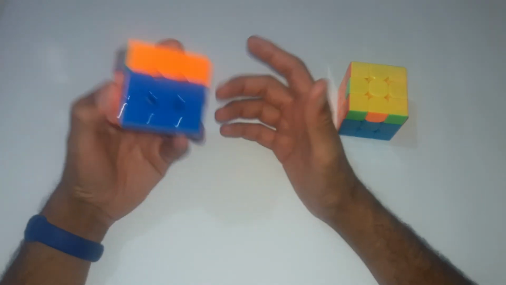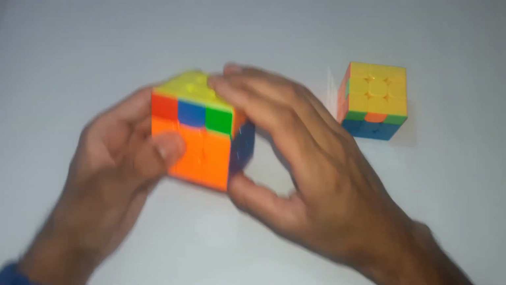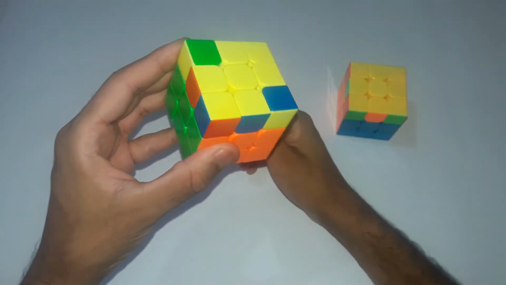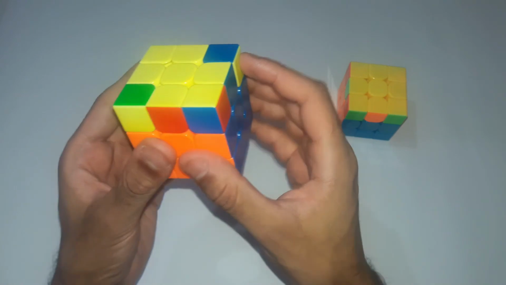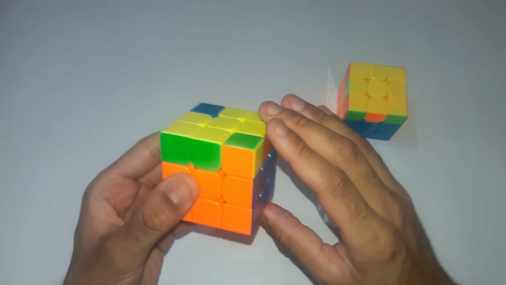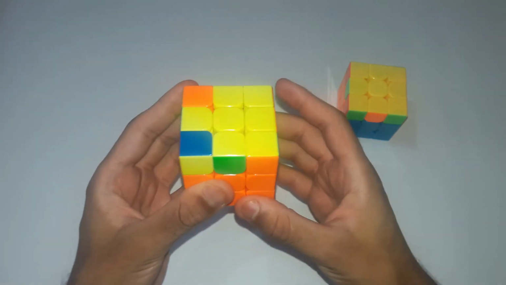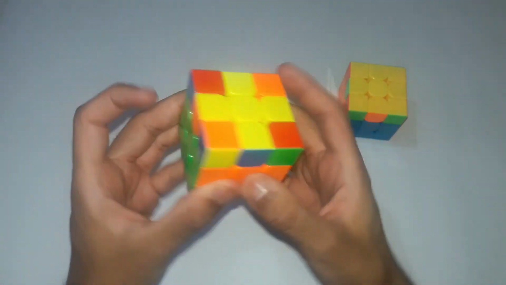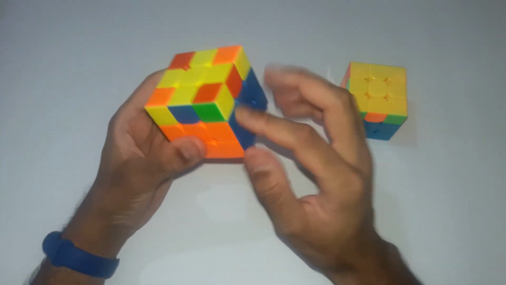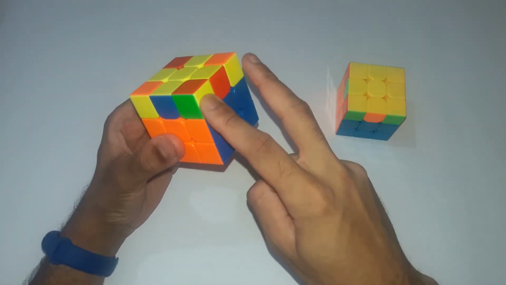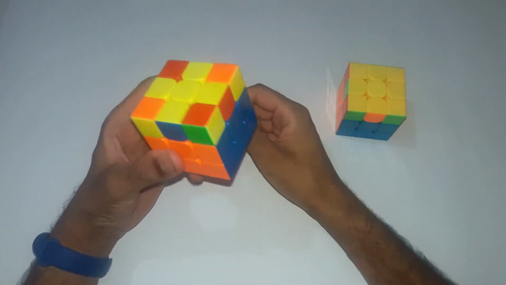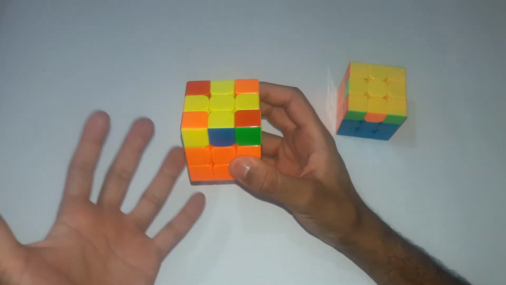But you can ask me, Henrique, my cube is not in this situation, with 2 yellows disoriented. Maybe your cube is something like this, or this. You can have 2 yellow corners disoriented, 3 yellow corners disoriented, or 4 yellow corners disoriented. But the logic is the same.